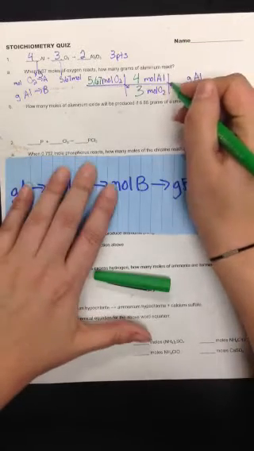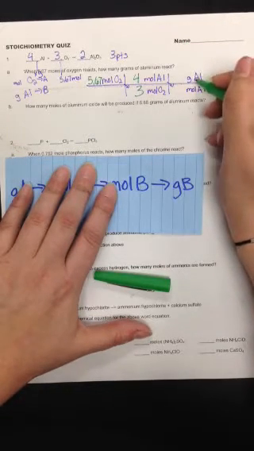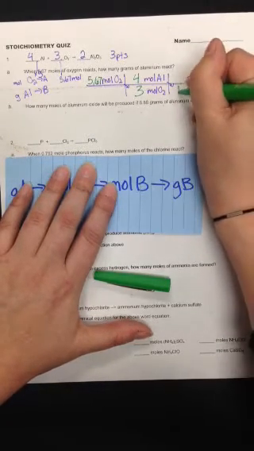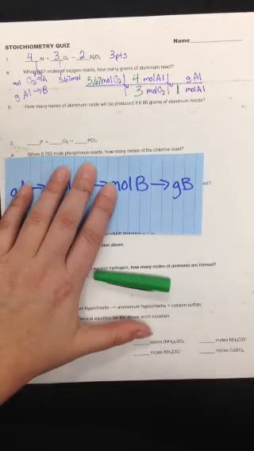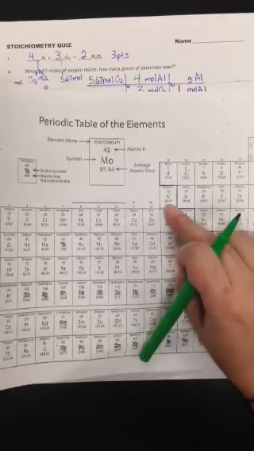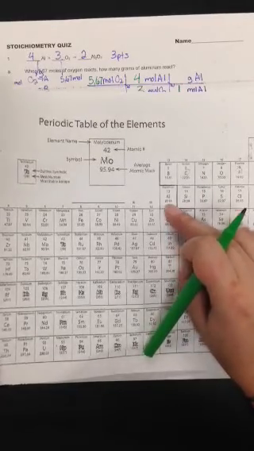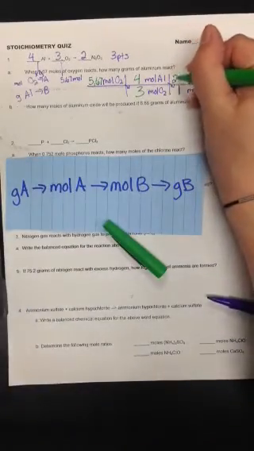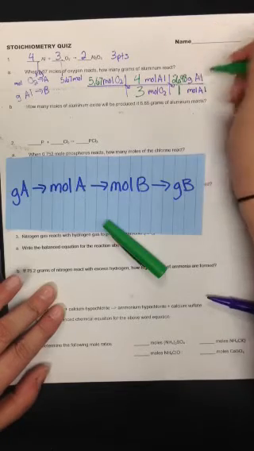Okay, now our next part is grams per mole. Well, that sounds like a molar mass to me. 1 mole of aluminum, well, where would I figure out the molar mass? Oh, I look at the periodic table. I look aluminum, it's 26.98. So I write 26.98 grams.